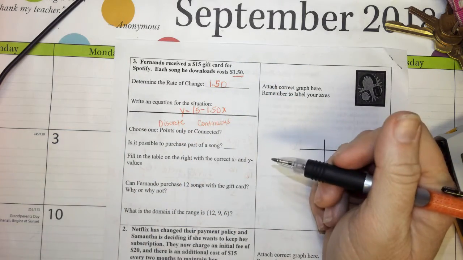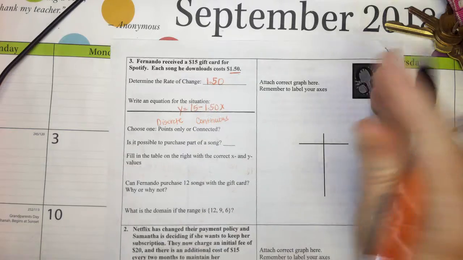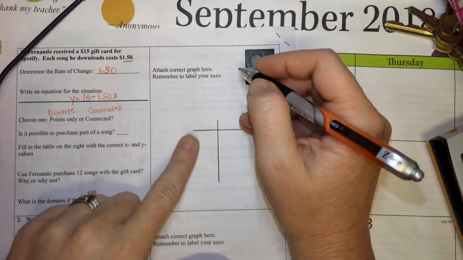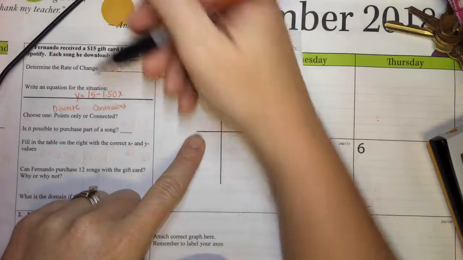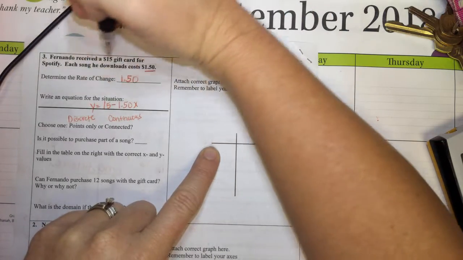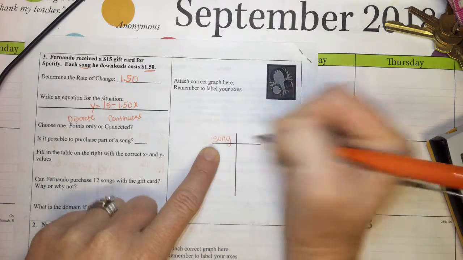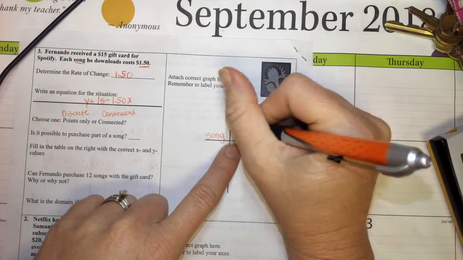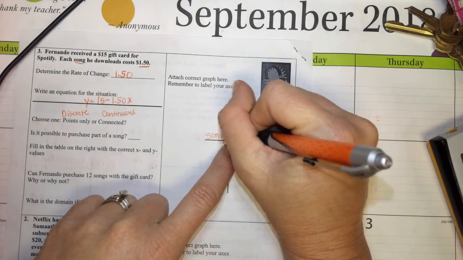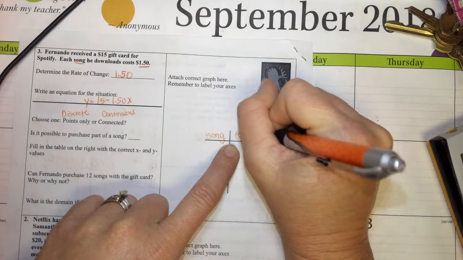So now, before we can ask ourselves if we're measuring or if we're counting, we need to fill out our table here. So I know that my x here is going to represent the songs, and then my y is going to be my total for my gift card.